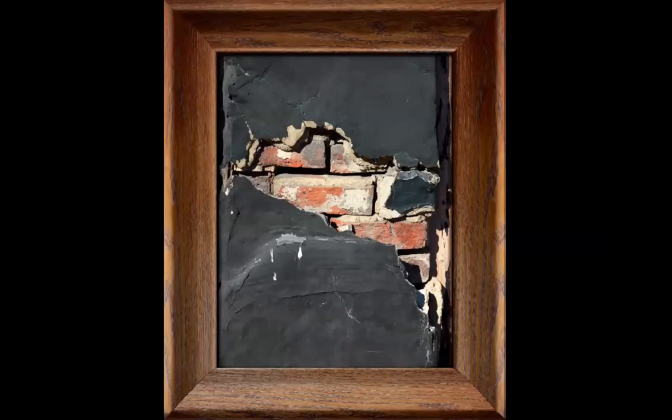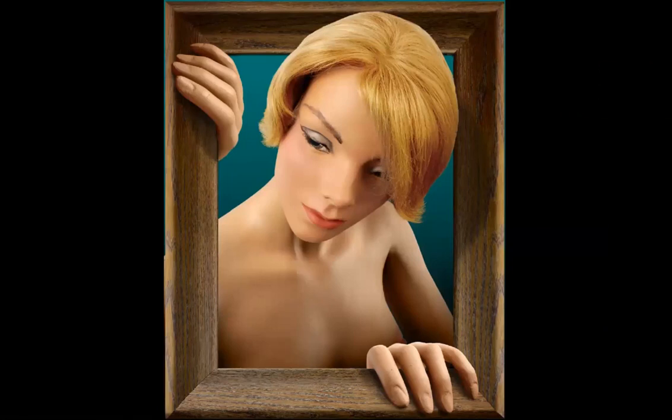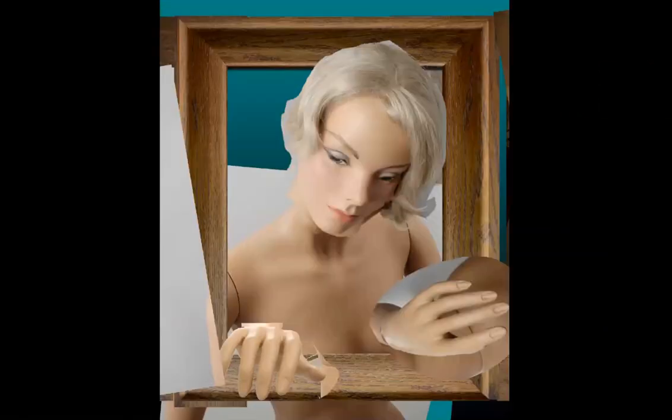This is a photograph of a crumbling wall, which isn't all that interesting, but the wooden frame that it's in was created in Photoshop. That's not really a frame. Here's Betty sticking her head through what's not really a frame. She's not really there either. She was put together from various pieces.